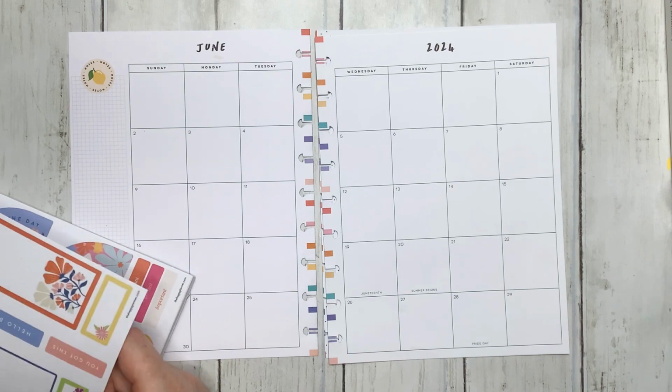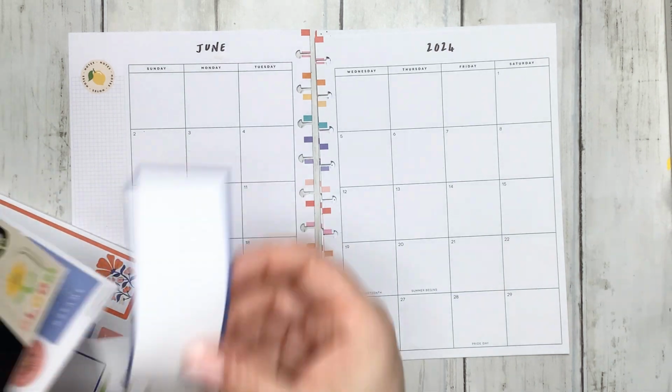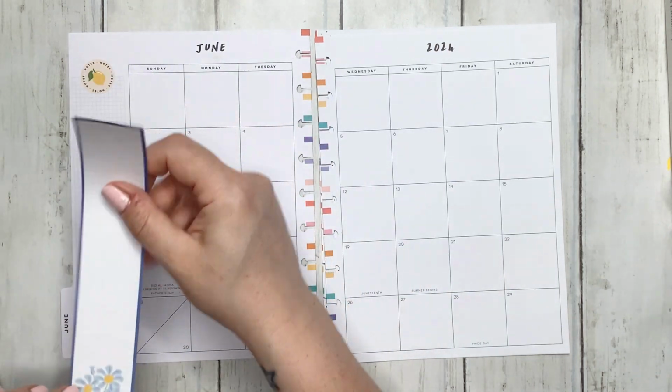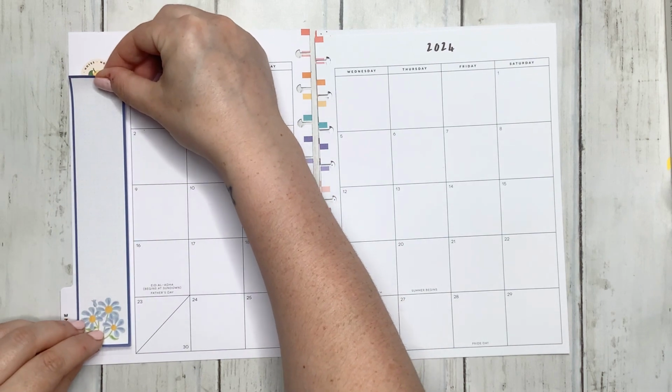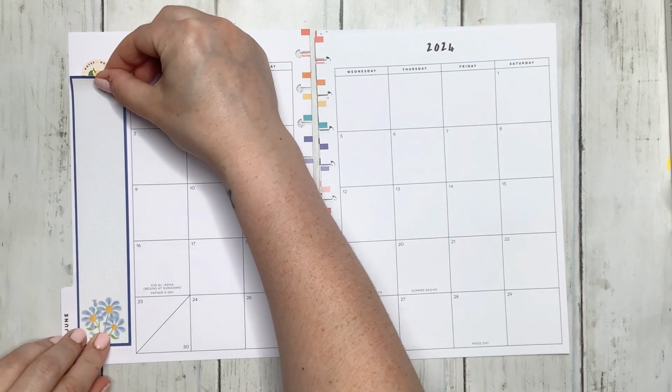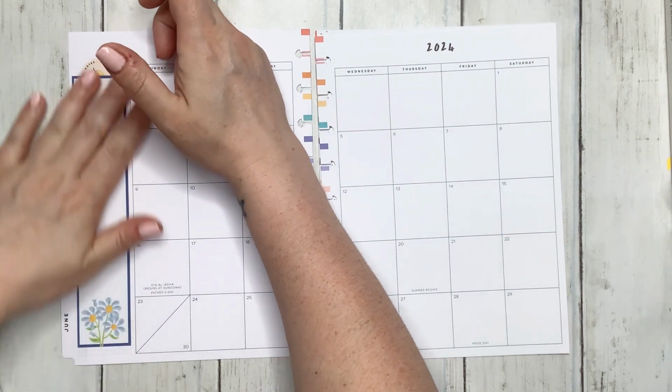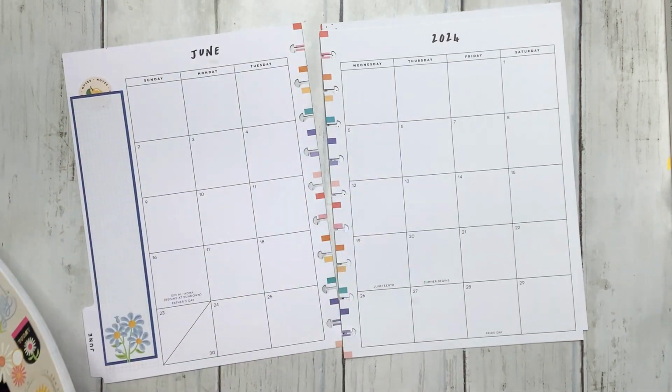I think what we're going to use this time is a long box down the side. I hardly ever use the side panel, but this just makes so much sense.